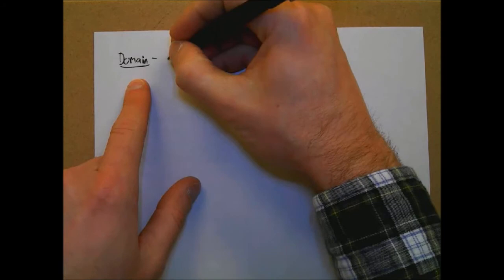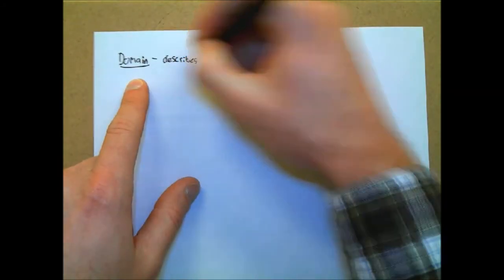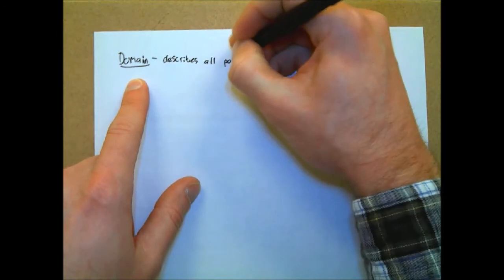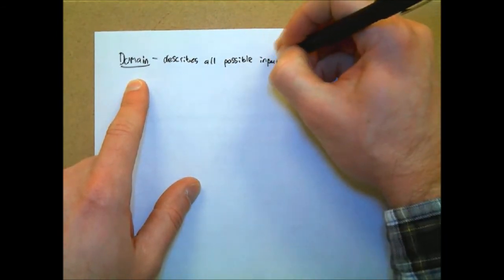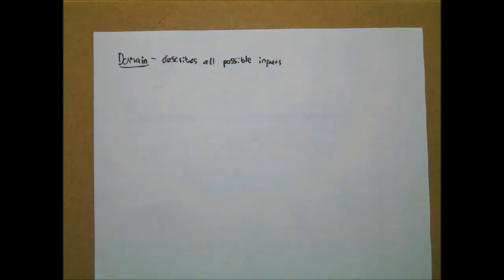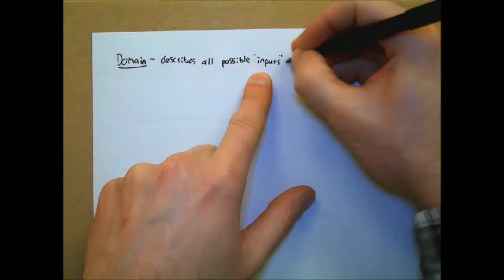So which one is it, Mike? Do you remember? Domain describes. Okay, so it's side to side, x values, exactly right. So the domain, you can think of it, describes all possible inputs. If you want to think about a function as having an input and an output, or like the independent variable. All possible inputs, I'll put that in quotes, or x values of the function.